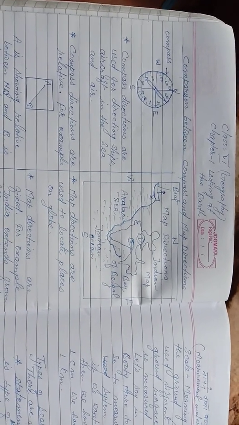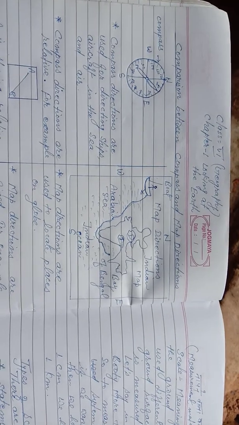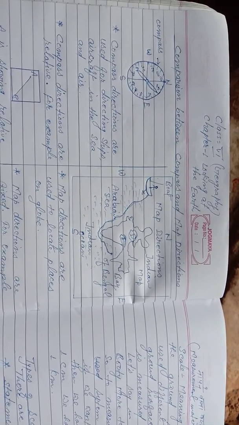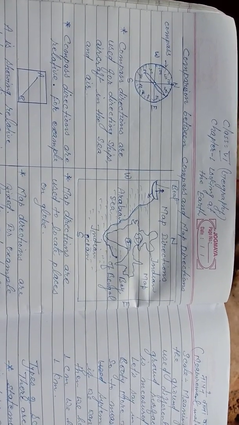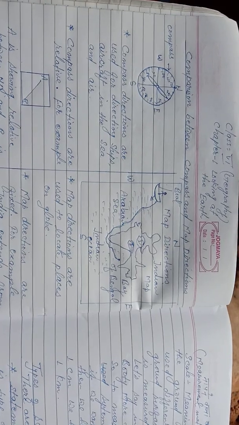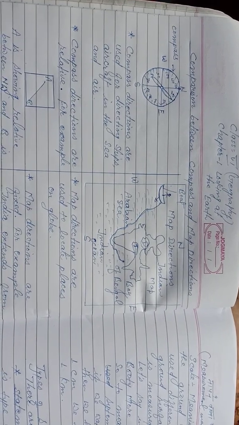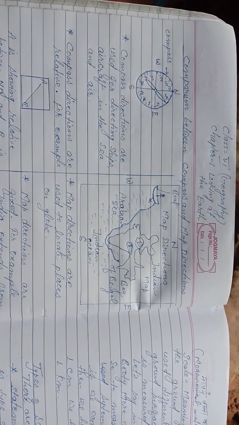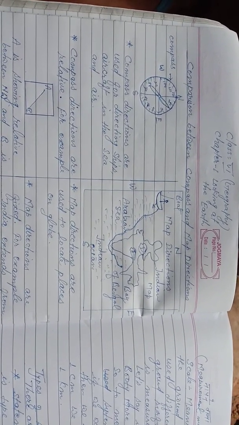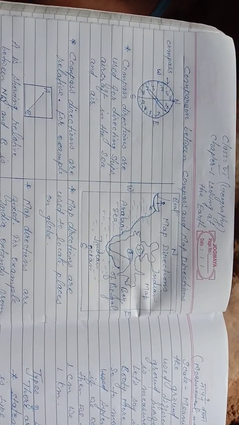These two materials, the compass and the map, are very helpful for pilots and for sailors or navigators, for directing ships as well as aeroplanes in the sky. And the map direction helps all of us to locate different places.